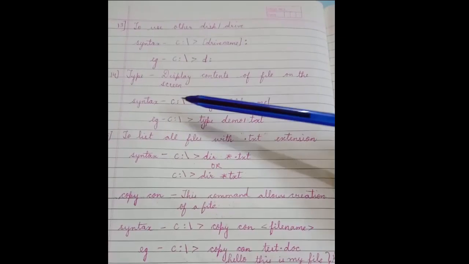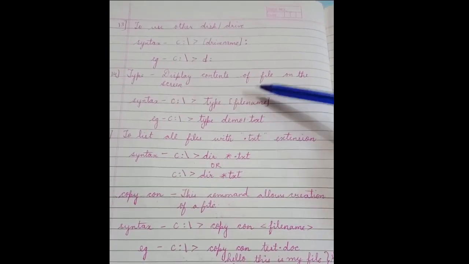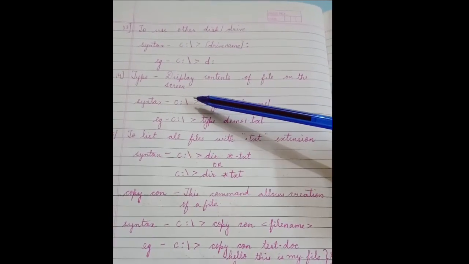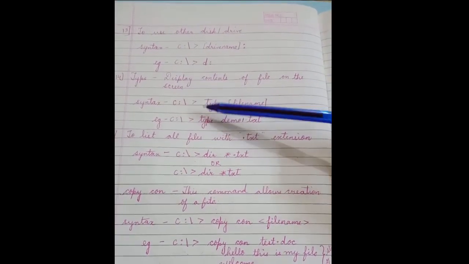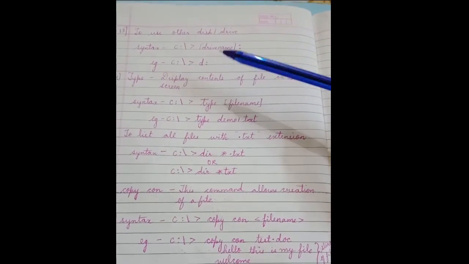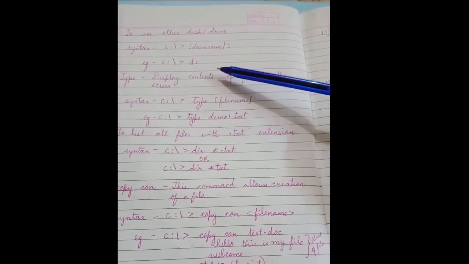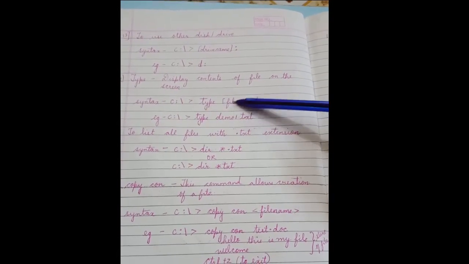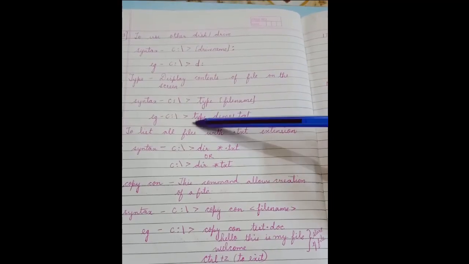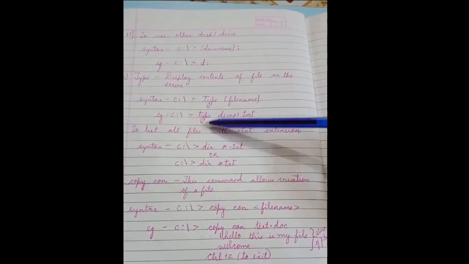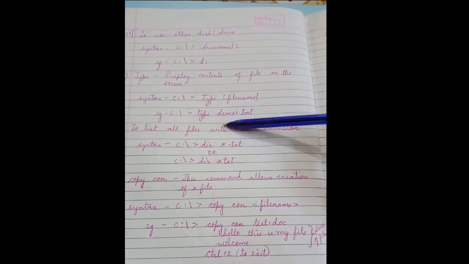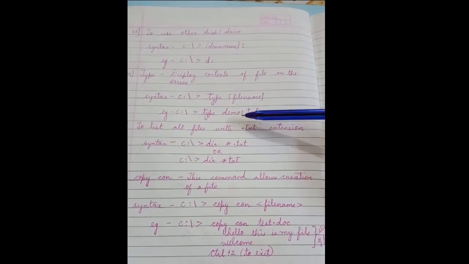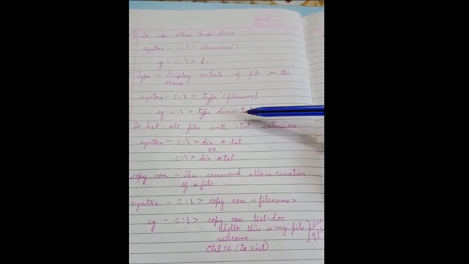Next command is type, which displays the contents of a file on the screen. Similarly, we learnt the more command. The more command and type command are the same, which display the contents of a file on the screen. Let's understand the command. After the prompt, type type space followed by the file name. Let's see this example. Type type space name of the file demo1.txt. After pressing enter, it will display all the content inside the demo1 text file.